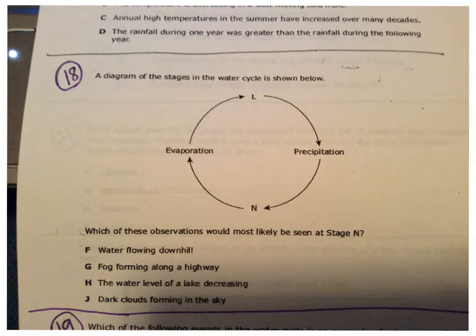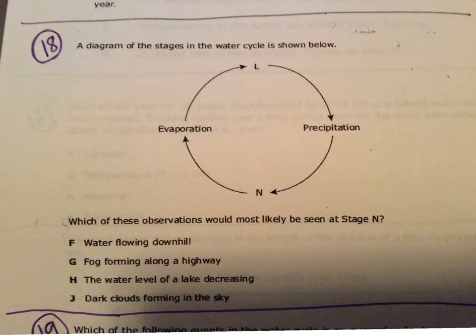Number 18. A diagram of the stages in the water cycle is shown below. Which of these observations would most likely be seen in stage N? Make sure and look at the arrows. F, water flowing downhill. G, fog forming along a highway. H, the water level of the lake decreasing. Or J, the dark clouds forming in the sky.